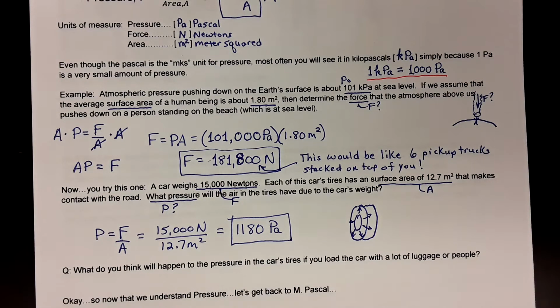What do you think would happen to the pressure in the car's tires if you load the car with a lot of luggage or people? What would that do to the pressure inside the tire?